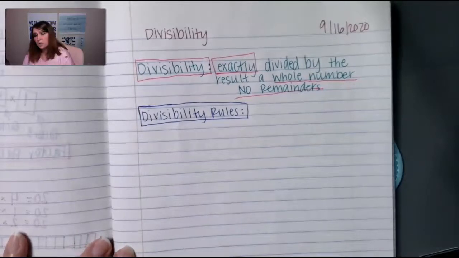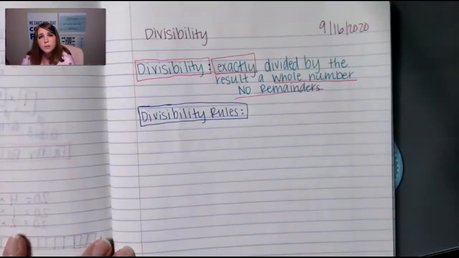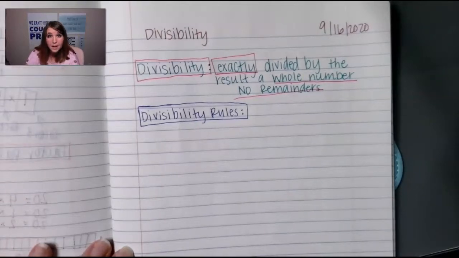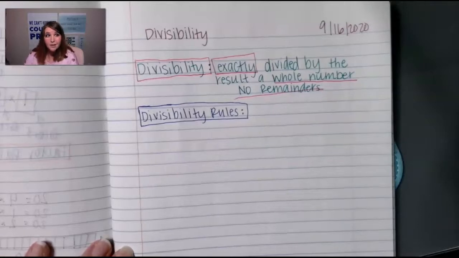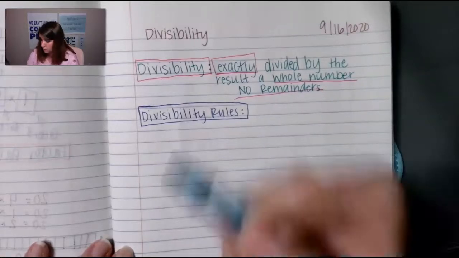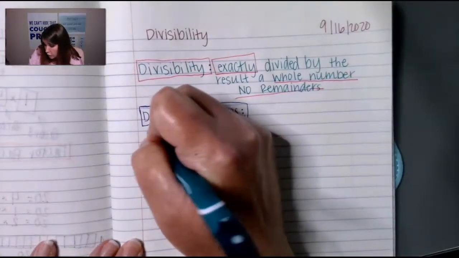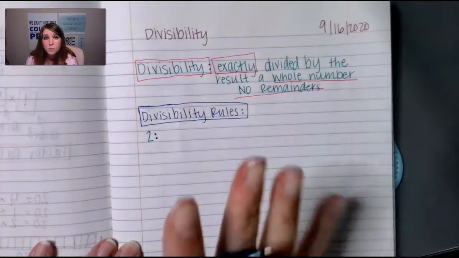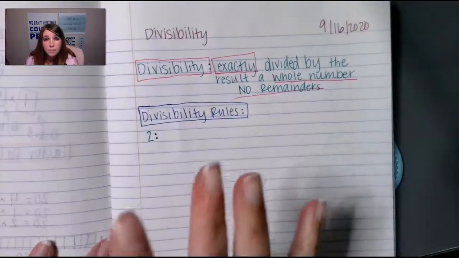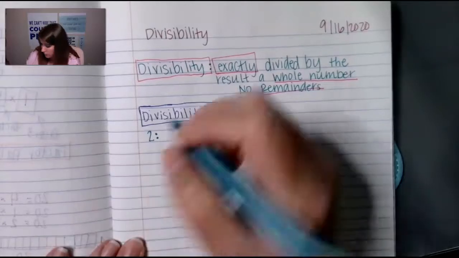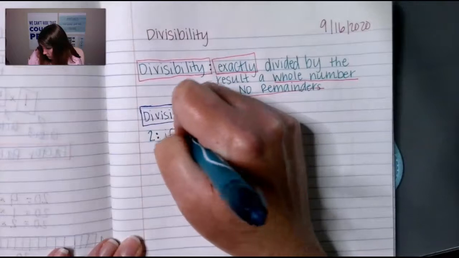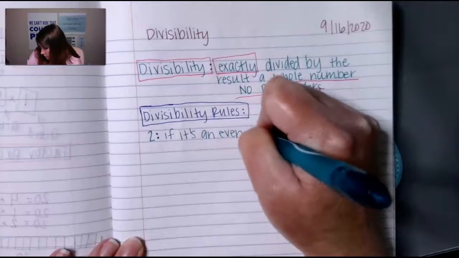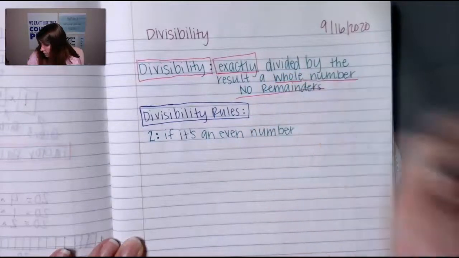So the first number that we're going to use to check on our divisibility rules is the number 2. We will know that a number is divisible by 2 if the number is even. Just when we look at the number, we'll know it's divisible by 2 if it's an even number. That's one rule.